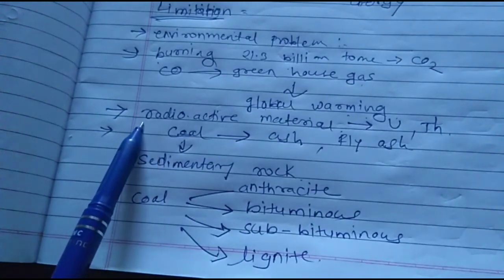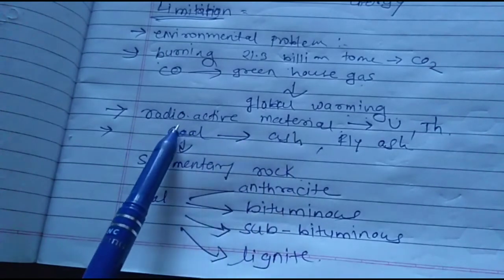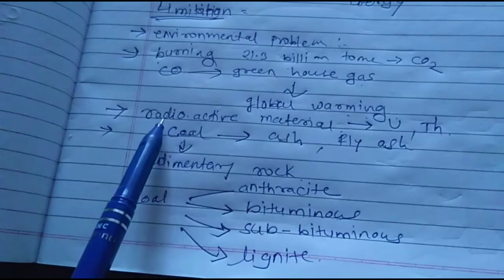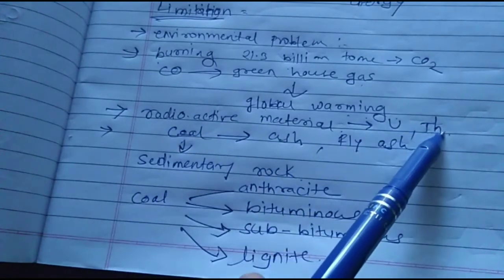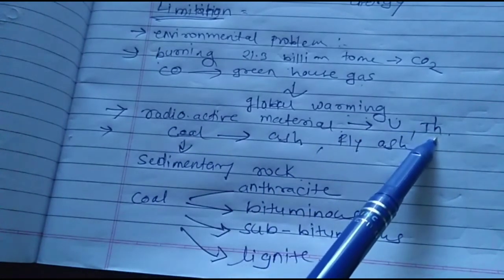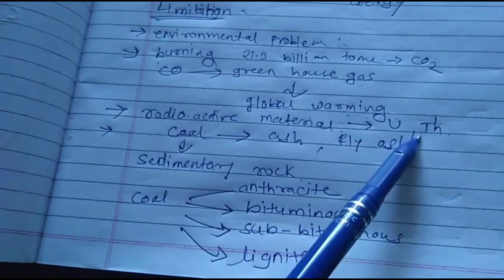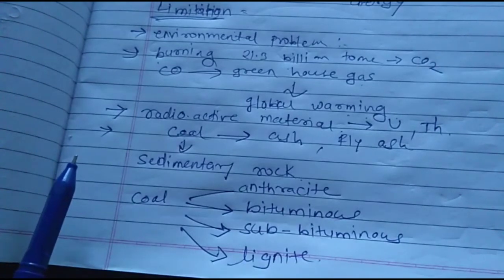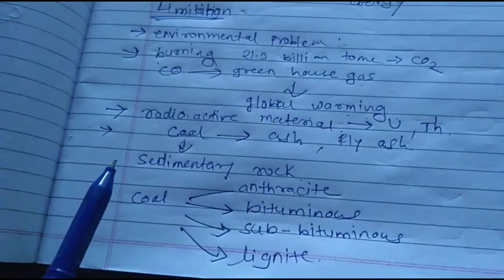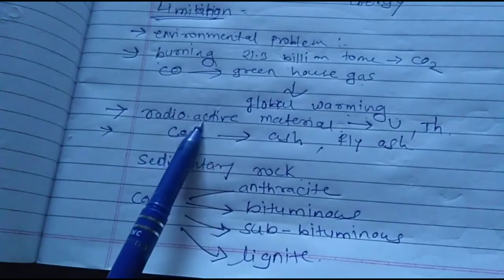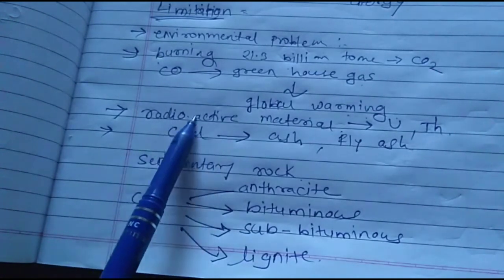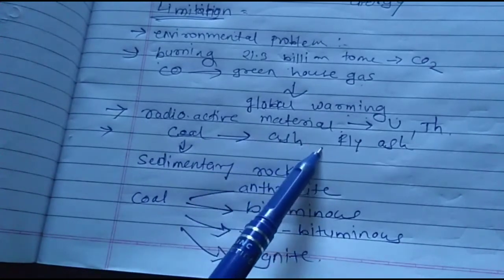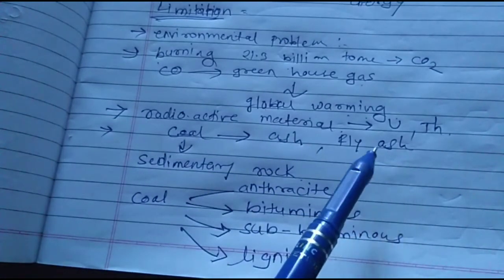Fossil fuels contain radioactive materials like uranium and thorium, which are emitted into the environment and have adverse effects. Fossil fuels on burning produce coal. Whenever coal burns, it produces ash and fly ash.